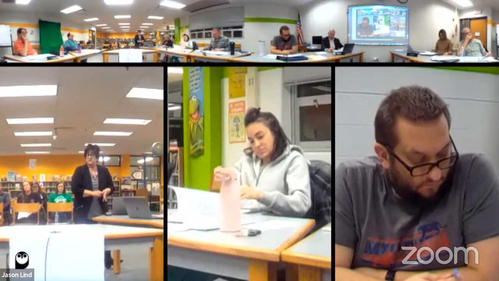Page 77 is our opinion on the federal programs. If the district expends more than $750,000 in a fiscal year of federal funding, they are required to have what's called a single audit. So it's an audit of their federal programs. The district's had a single audit for the last few years, especially with a lot of the pandemic related support funding.